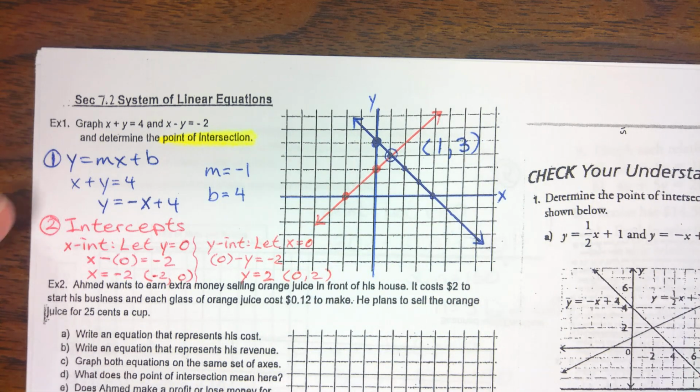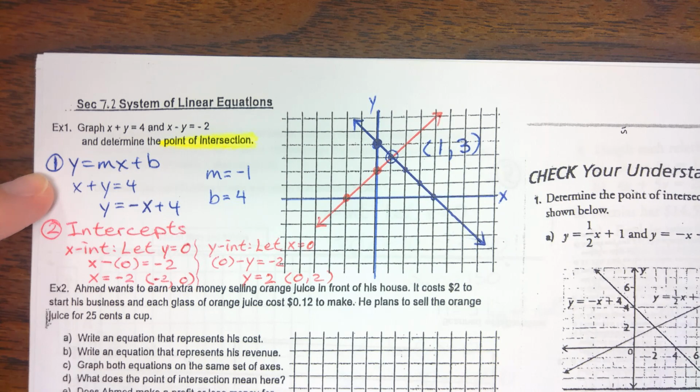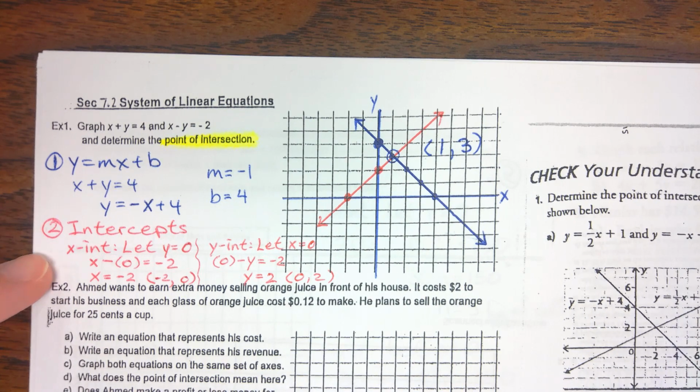So we have these two methods. Who likes the first method more when you put it in y equals mx plus b form? Okay. Who likes the second method more? Yesterday's method, finding the x and y intercepts. Okay, good. So we have half and half. Again, choose the method that you like.